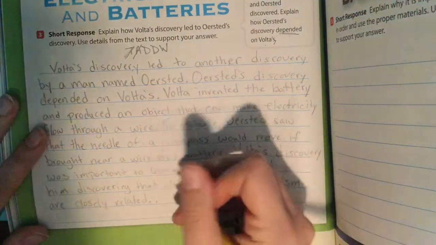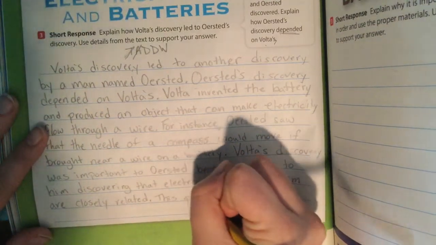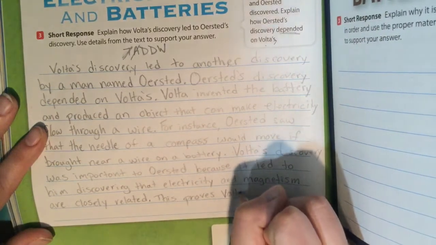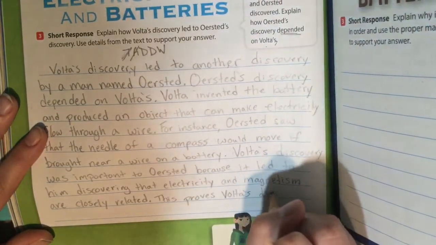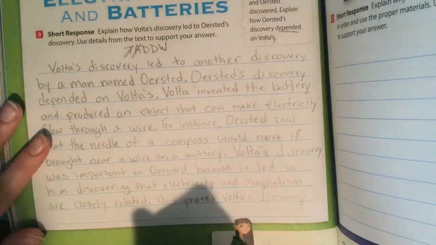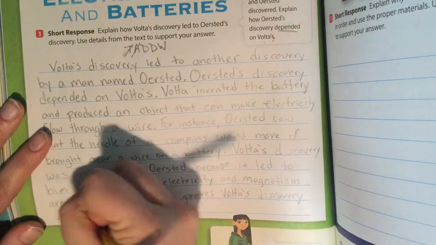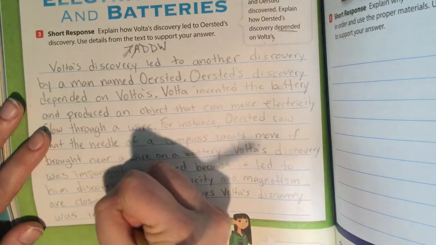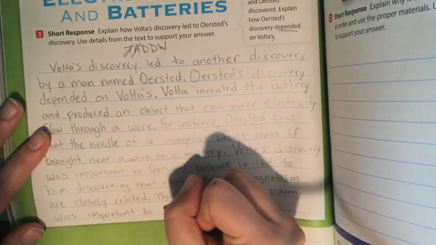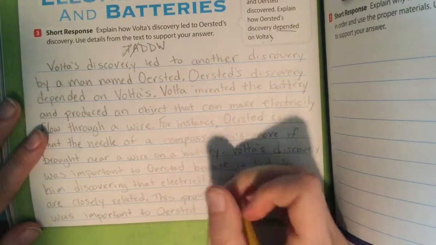And then our wrap-up sentence, we are just going to say this proves Volta's discovery was important to Ørsted's, period.